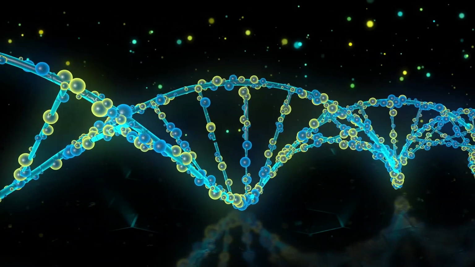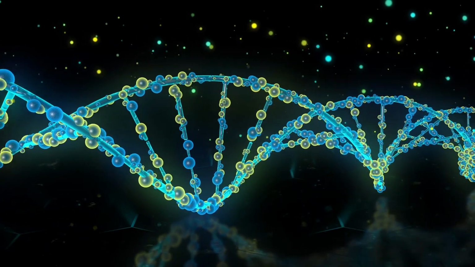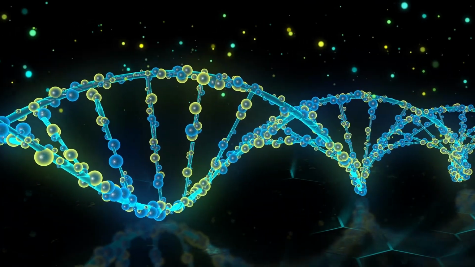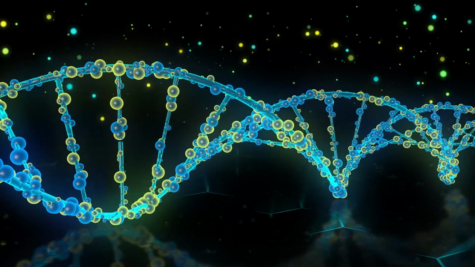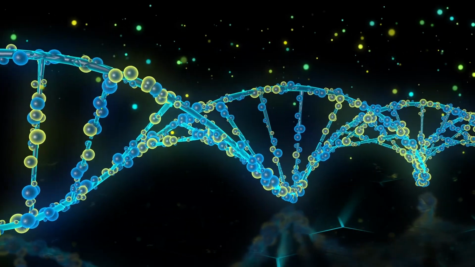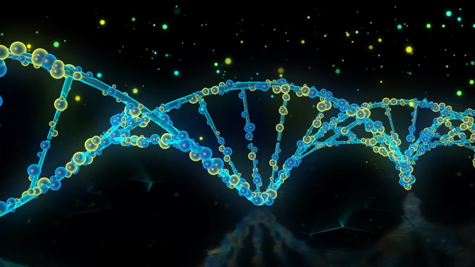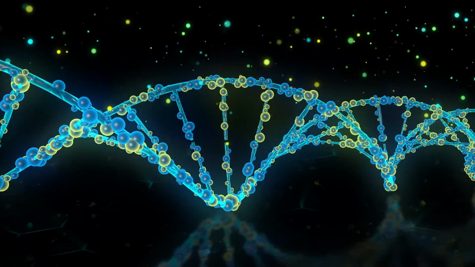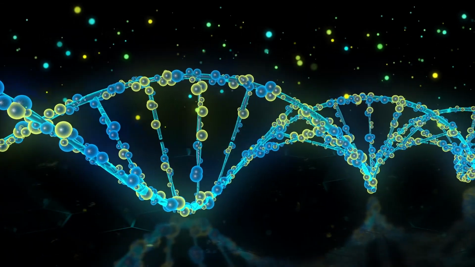DNA analysis is a powerful tool used in forensic science to identify individuals, determine biological relationships, and solve crimes. DNA fingerprints, based on unique patterns of DNA sequences, can be compared to databases to identify suspects or exonerate the innocent.